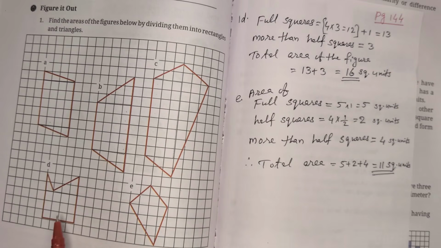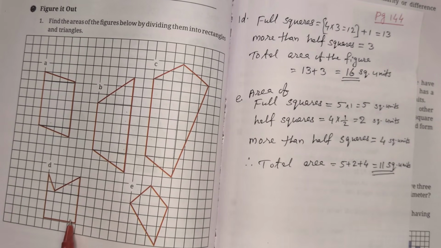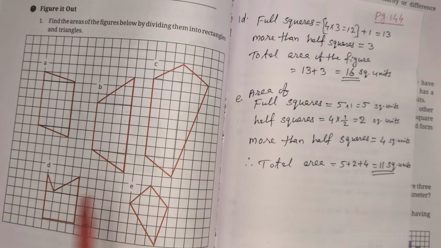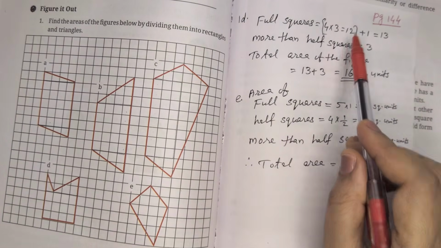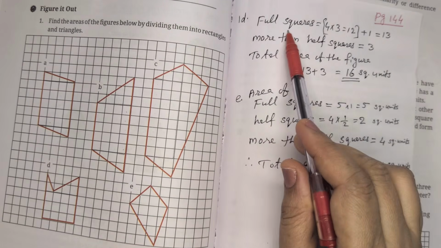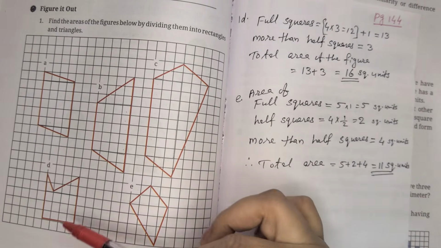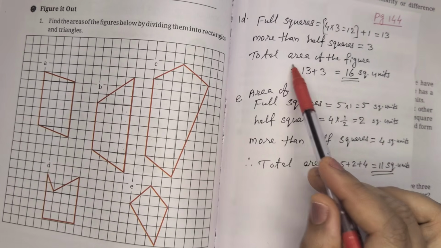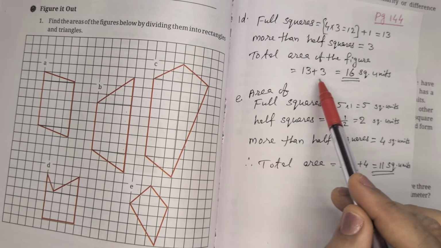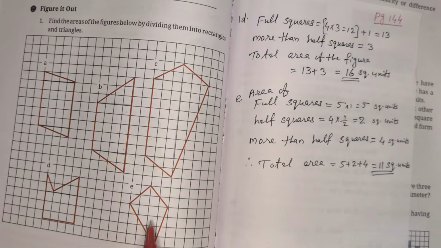Same way in D figure, here we can draw the rectangle. 1, 2, 3, 4, and here 1, 2, 3. So 4 into 3, 12 full squares are there, and one more full square we will get. So total number of full squares is equal to 13. More than half squares, here we are getting 3. So total area of that figure is equal to 13 plus 3, 16 square units.